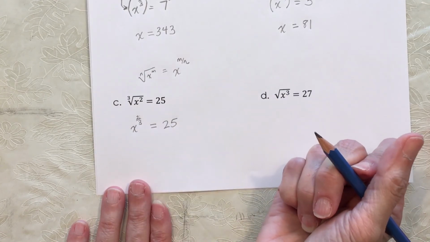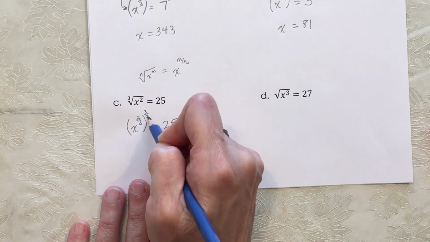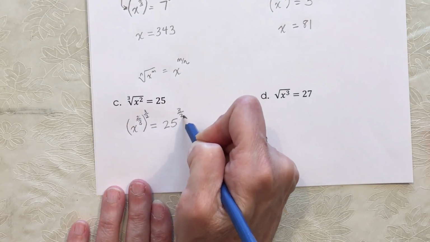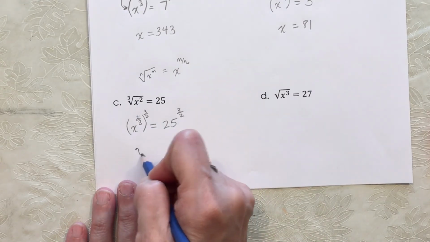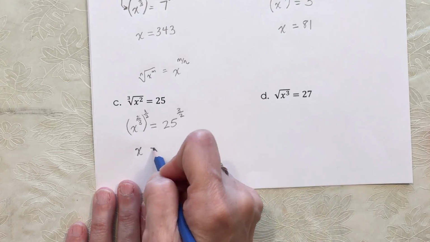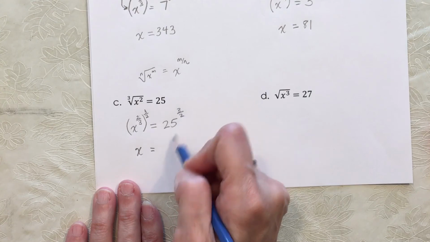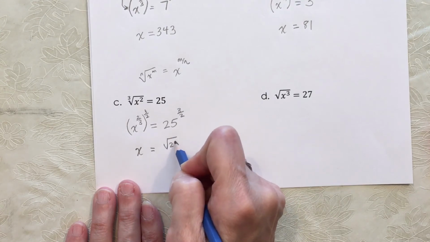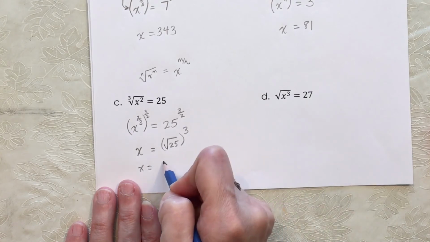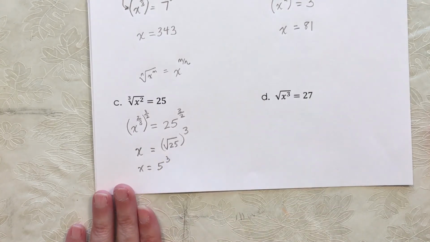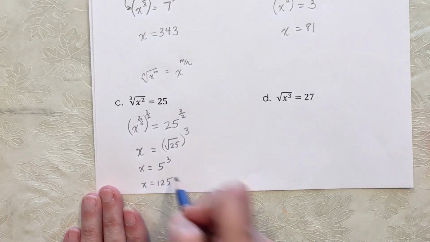But I want to get x by itself, so I want to put this side to the 3 over 2, which means I have to put the right side to the power of 3 over 2. So that's going to give me just plain x, and that's going to be using what we know about rational exponents, the square root of 25 to the power of 3, which is 5 to the power of 3, because the square root of 25 is 5, which gives you 125.